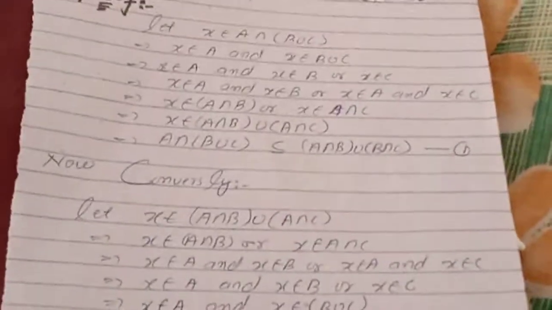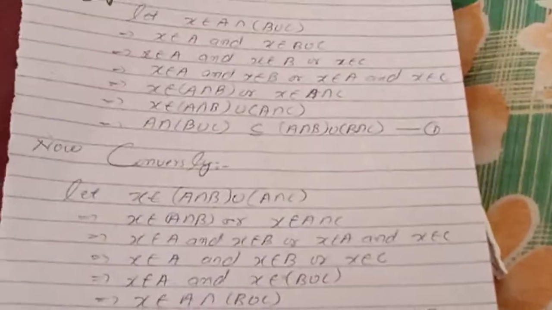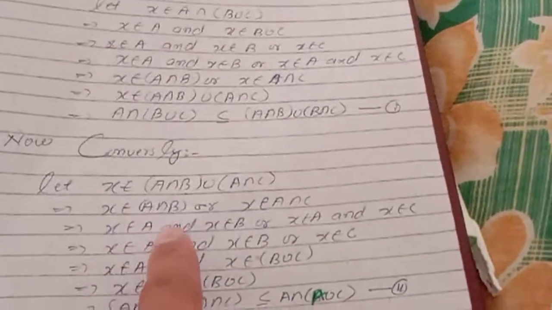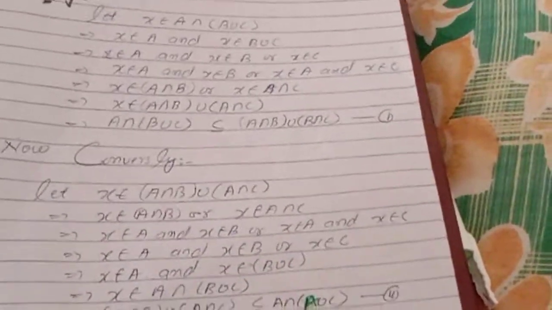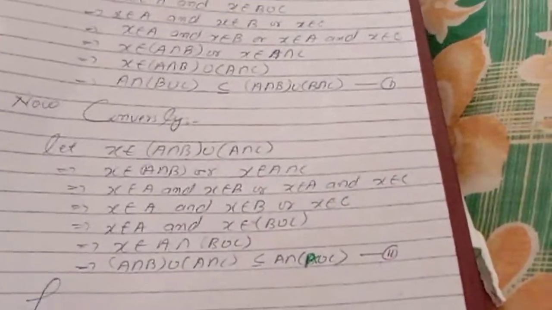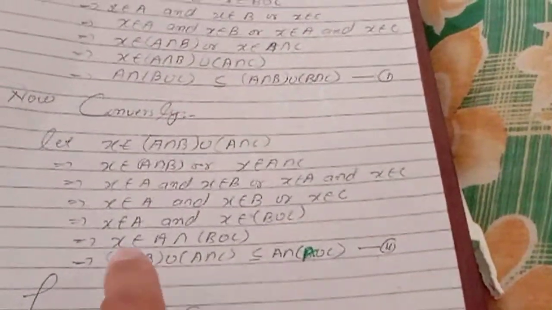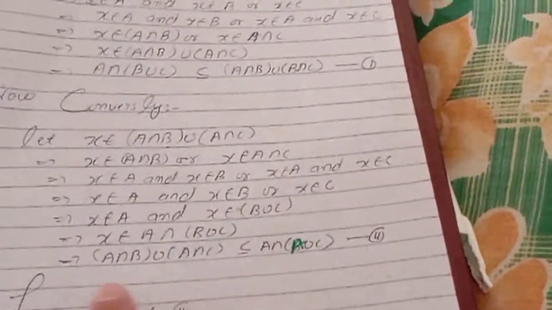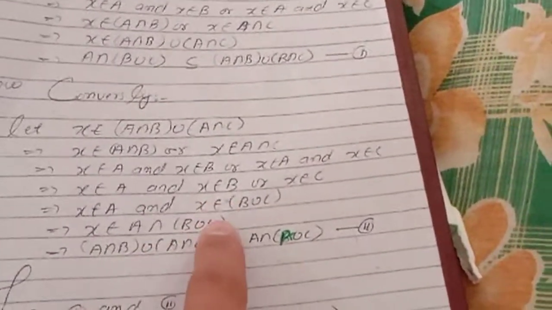Now, conversely, let X belong to A intersection B union A intersection C. This implies that X belongs to A intersection B or X belongs to A intersection C. This implies that X belongs to A and X belongs to B or X belongs to A and X belongs to C. So here A is common in both. So we will take common: X belongs to A and X belongs to B or X belongs to C. So X belongs to A and X belongs to B union C.